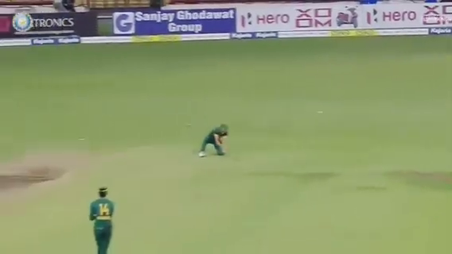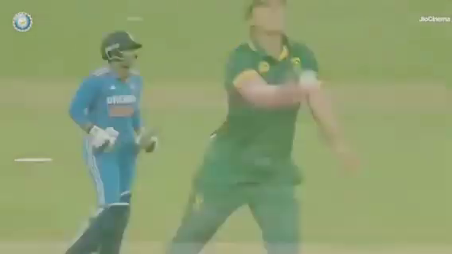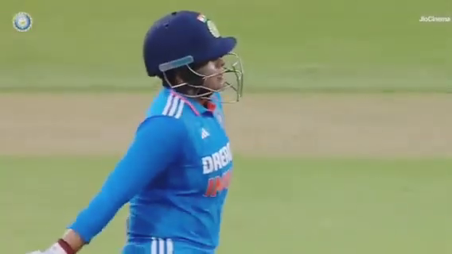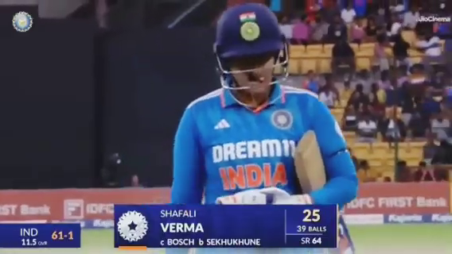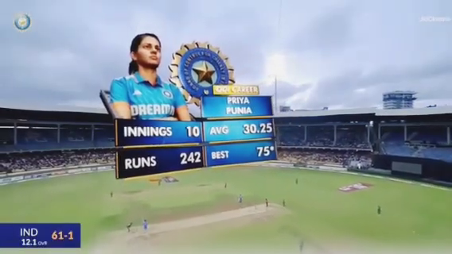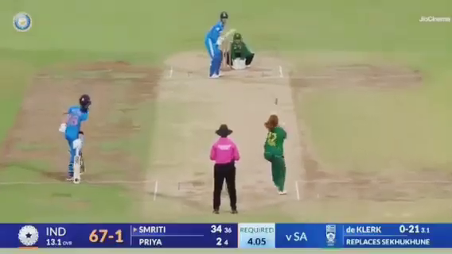And gone. And so this is perhaps the breakdown, where both players are in the urge of trying to find runs. This holds up in the surface, and it's a smart catch by Bosch at backward point. India lose the first wicket on 61. Pratika Rawal is the new batter who's come in at number 3 for India.